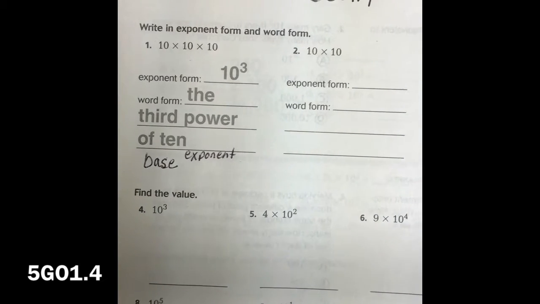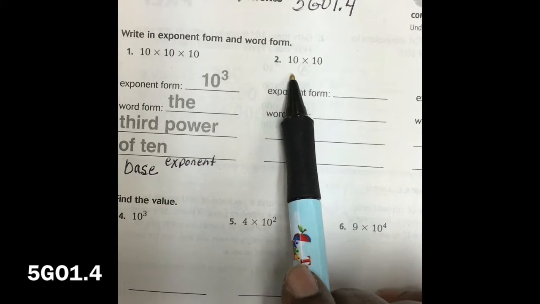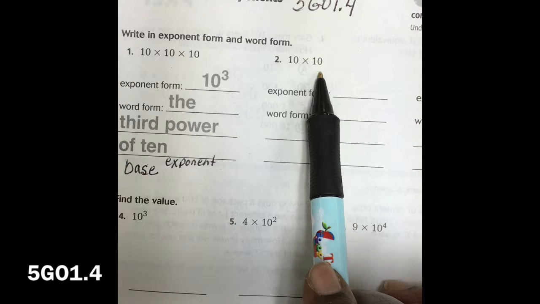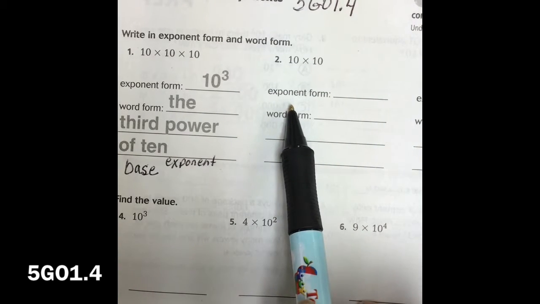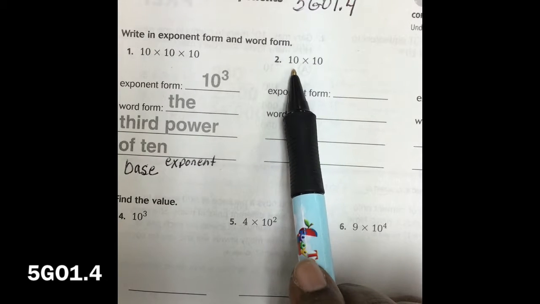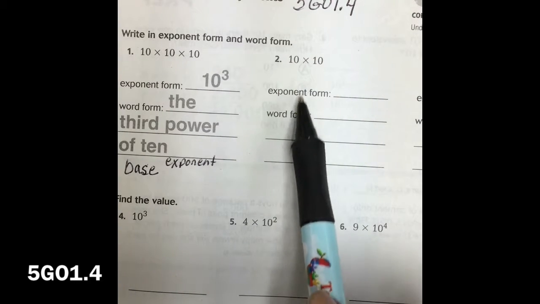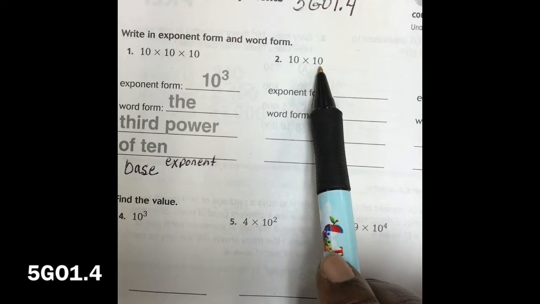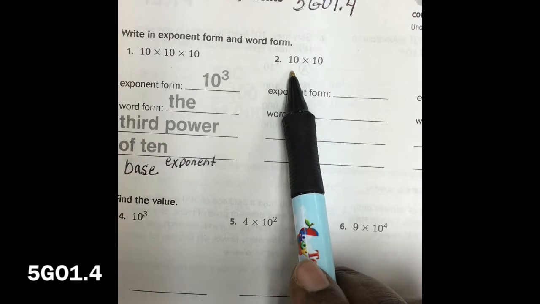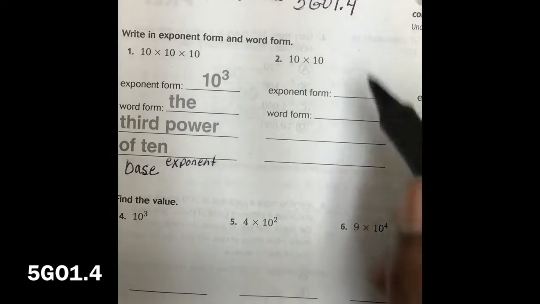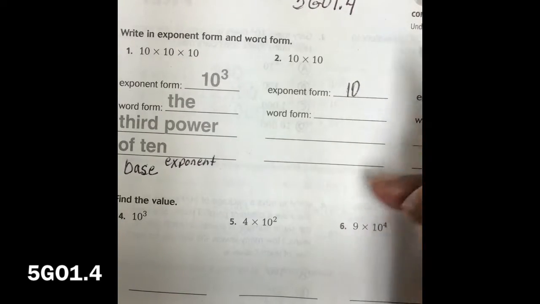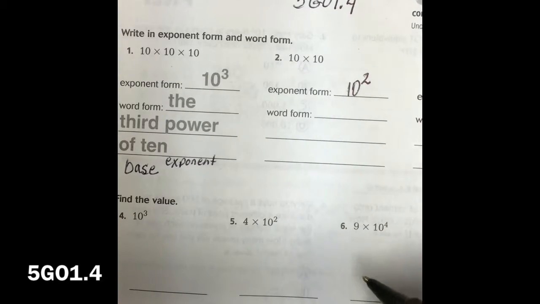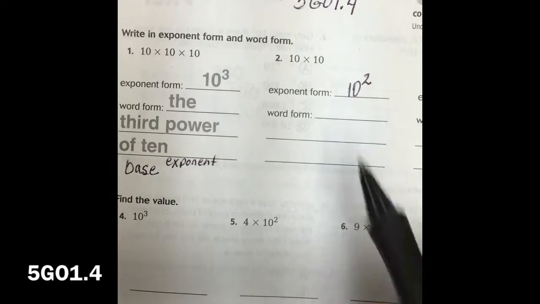Now let's take a look at problem number 2. On problem number 2, we have 10 times 10. So 10 is the number that is being multiplied. The power or the exponent tells us how many times this number, our base number, is being multiplied. How many times or how many 10s do we have? 10 times 10. So that's 2 times. 1, 10 times the second 10. So the number that's being multiplied is 10, and it's being multiplied twice. So it's 10 to the power of 2. That is our exponent form.